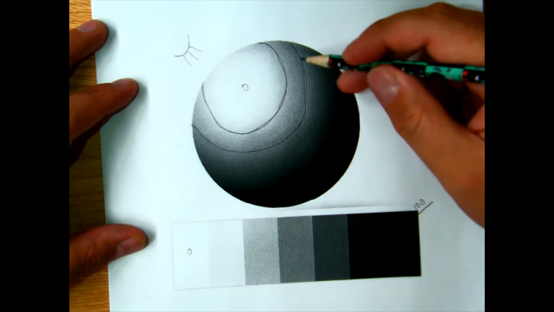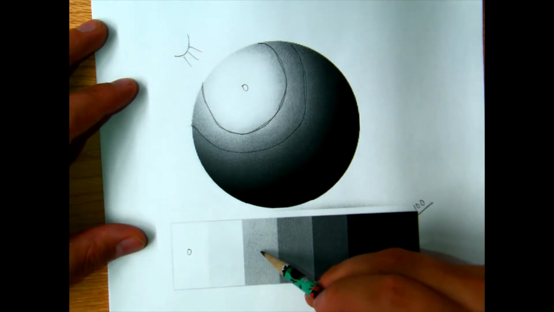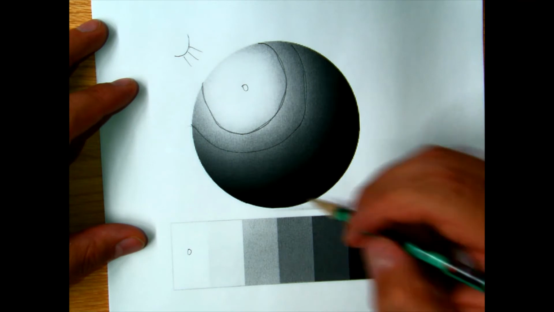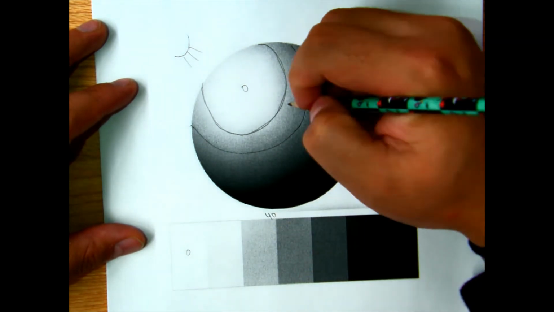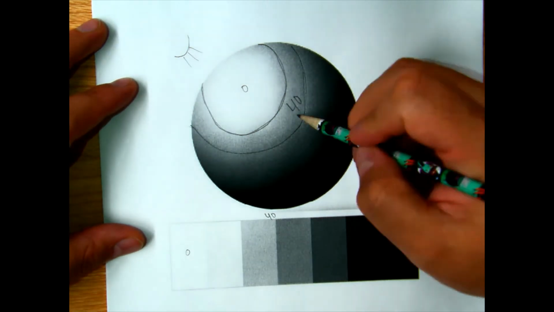And I would say that this value inside, I would probably put about right here or so. So this is about, let's say, 40. So we'll put 40 right here.